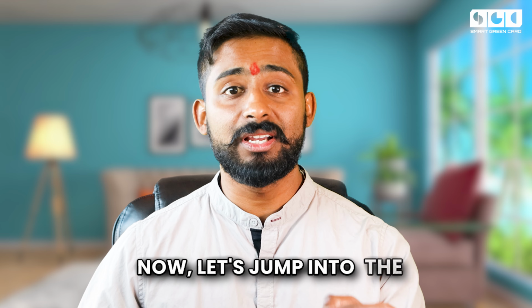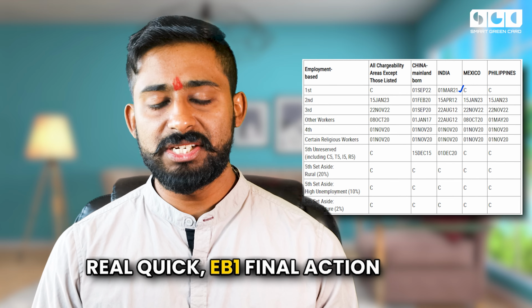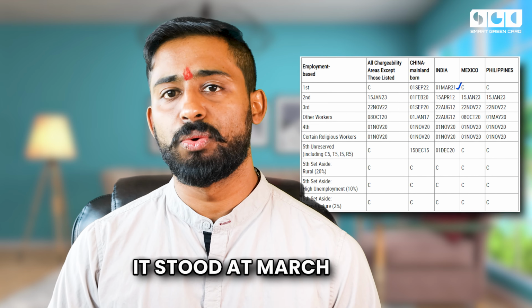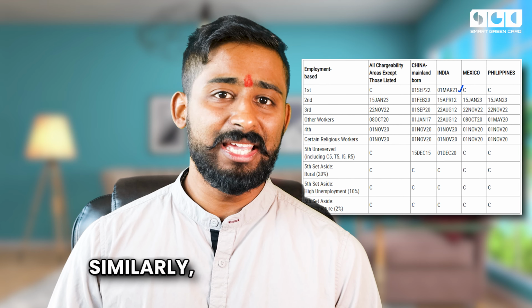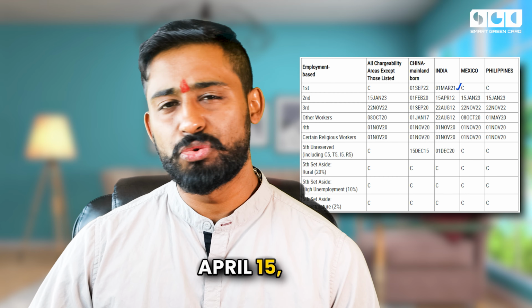Now let's jump into the Visa Bulletin of 2024 June real quick. EB1 final action dates for India really saw no movements. It stood at March 1, 2021. Similarly, EB2's final action date for India also remains the same, April 15th, 2012.